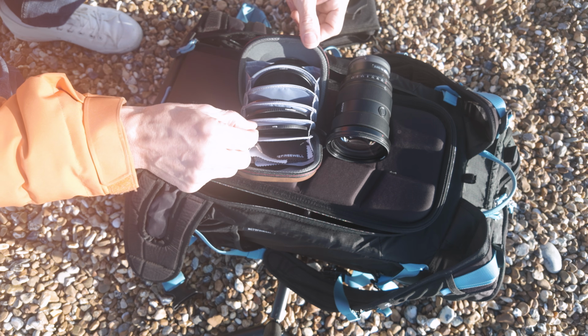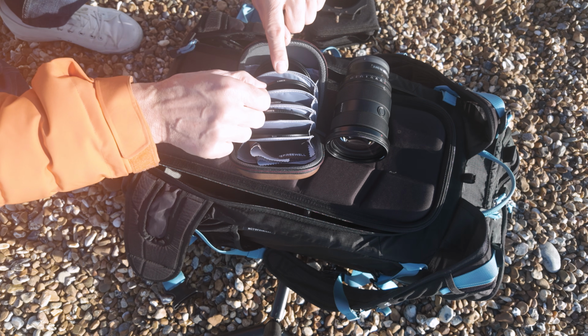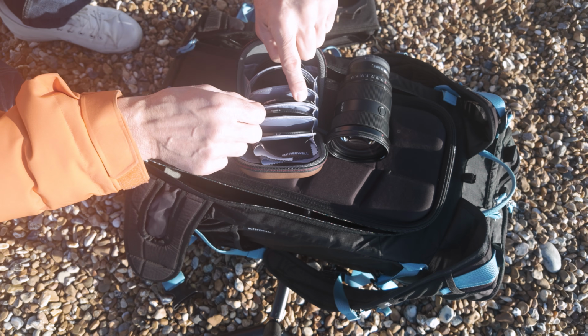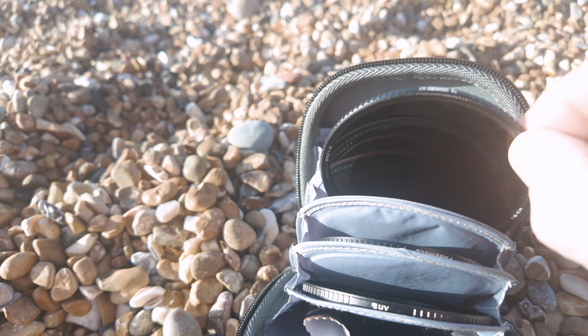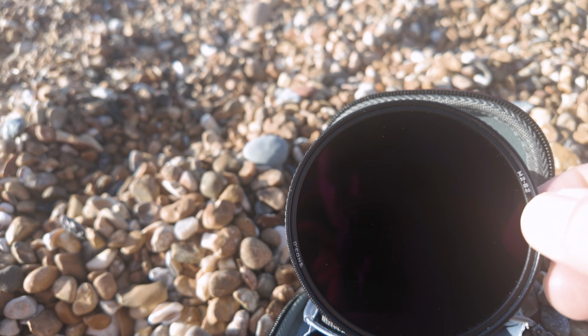I've got a UV filter as well that came with the set. And then you can just read the numbers of stop written on the edges of the filter to know exactly which one is which. So now I've got my 10 stop, I've got my 6 stop, and I've got my 3 stop filter. And all of these will be used depending on the light condition during the day.